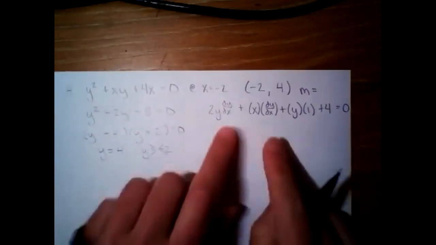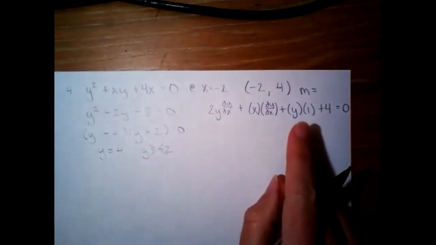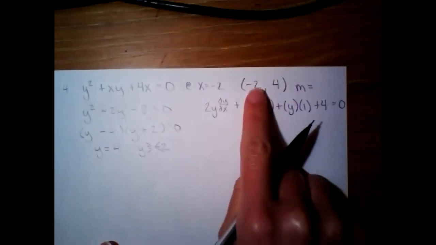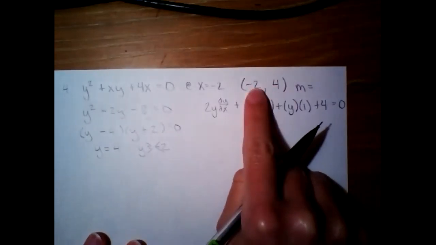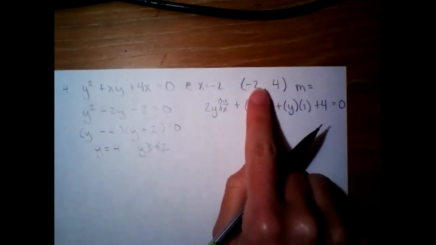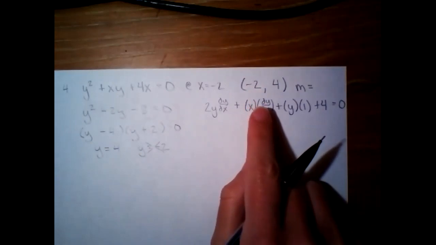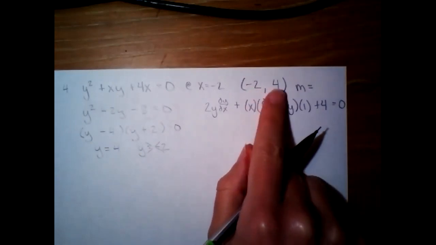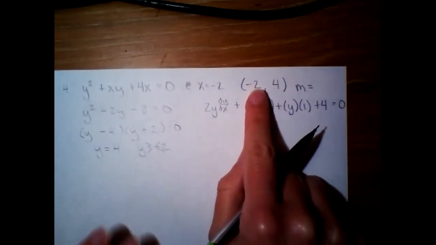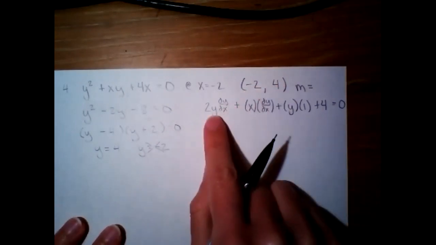Now, many of you went ahead and got dy dx by itself. That is perfectly fine. My suggestion, though, is go ahead and just plug in your x and your y values to start with. It's a lot easier to deal with numbers than it is variables. So if you rearrange this, that's totally fine. I just think it's less work if you go ahead and plug in the numbers right away. So we're going to put in -2 for x and 4 for y.